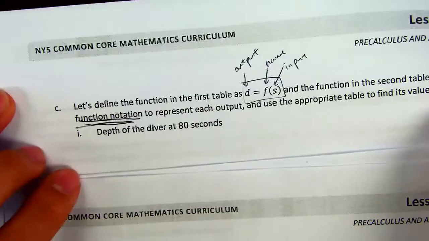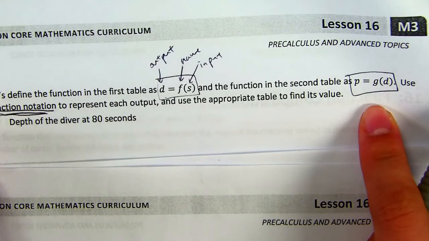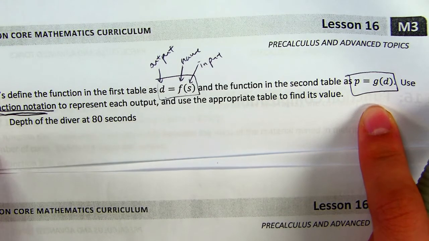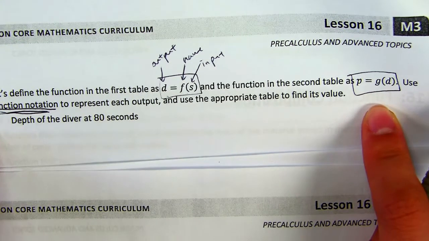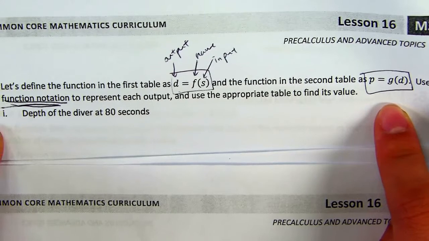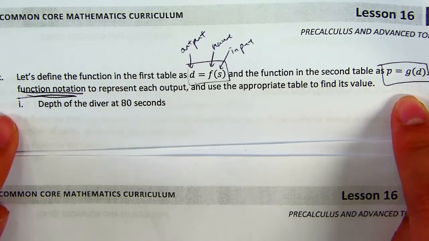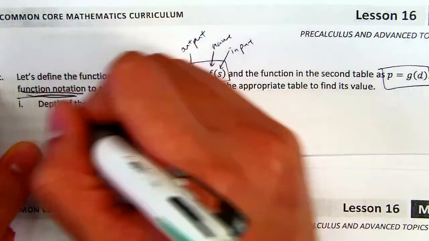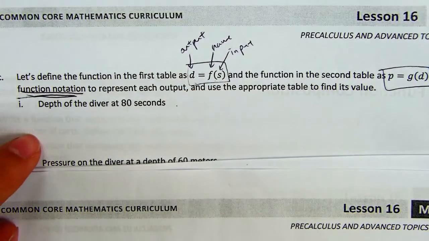And in the same way, we have P is equal to G of D. Go ahead and double check with the second table at this point, see if it makes sense to you. Pause the video if you need to. Okay, so this is where function notation comes into use, because instead of describing this in English, we can now write this in math notation.